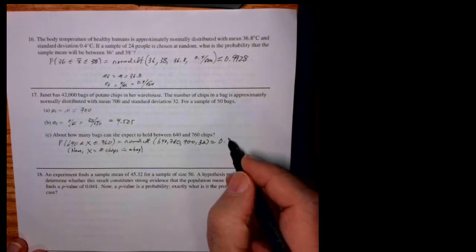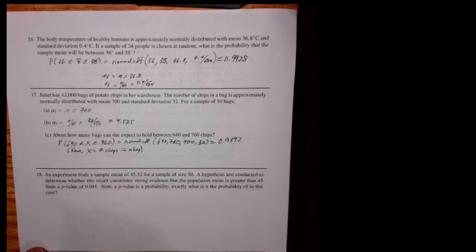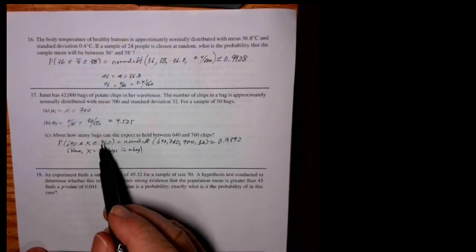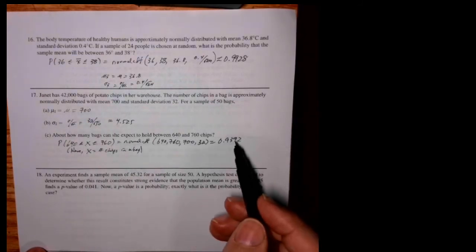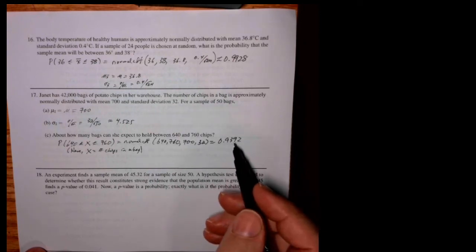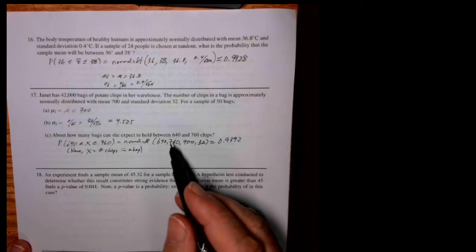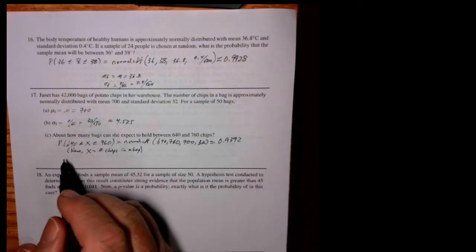0.9392 approximately. Okay, the only way that, if you chose a bag at random, the probability that that bag would hold between 640 and 760 chips was 0.9392, is if about 93.92% of the bags have between 640 and 760 chips.